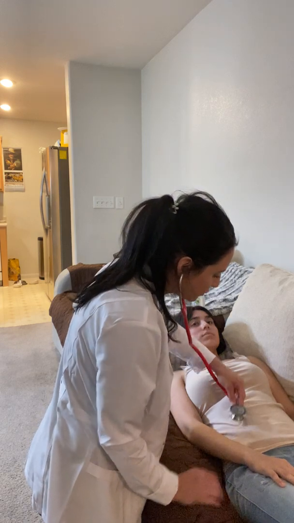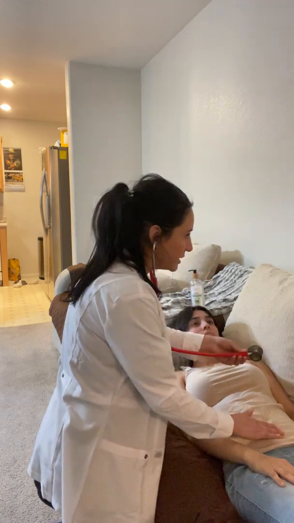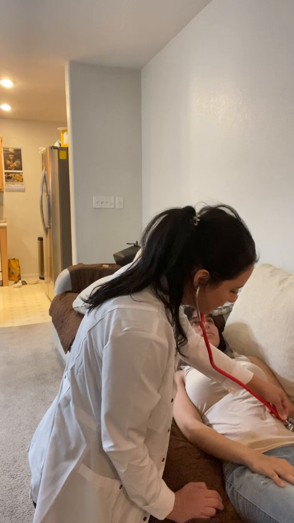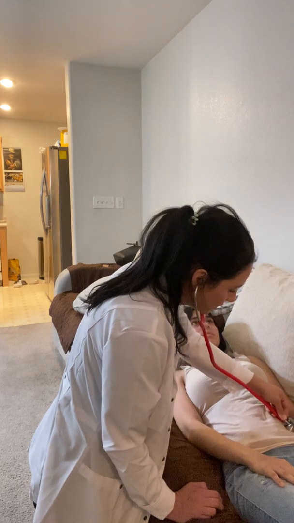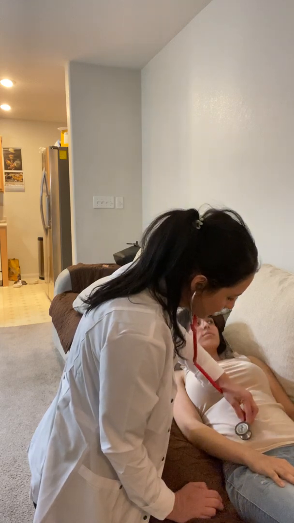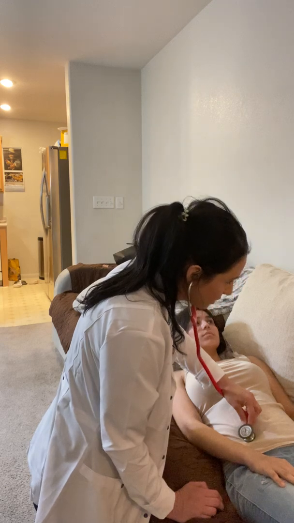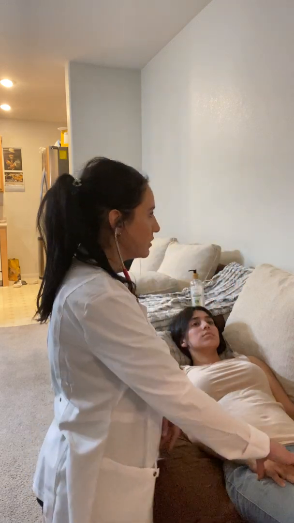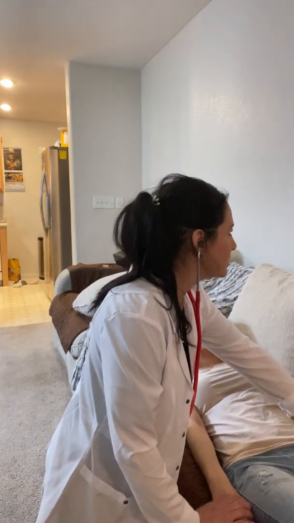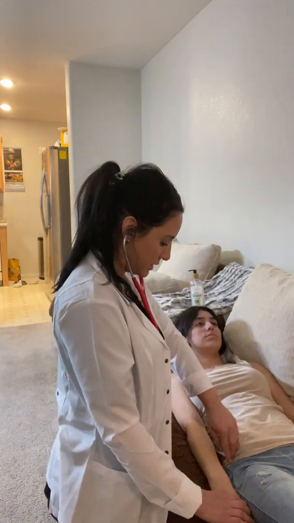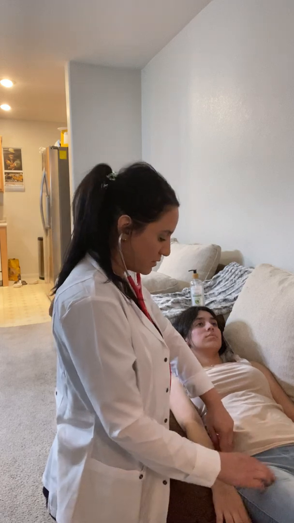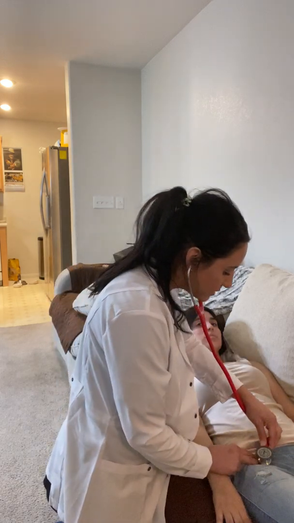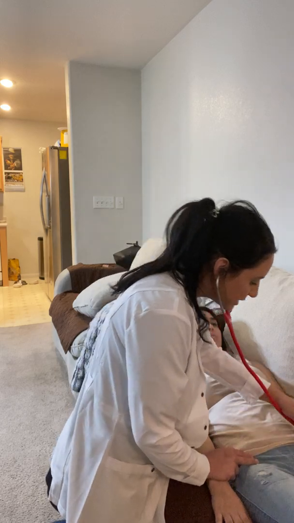Then the iliac, which would be right below the umbilicus, bilateral, a little bit lateral to midline. And lastly, the femoral arteries, which would be halfway between the superior iliac crest and the pubic symphysis, right within the groin area. Now I'll be listening with my bell as well, on both sides.